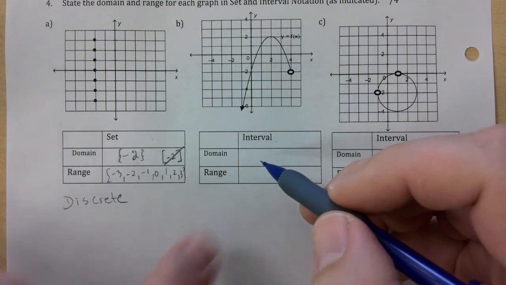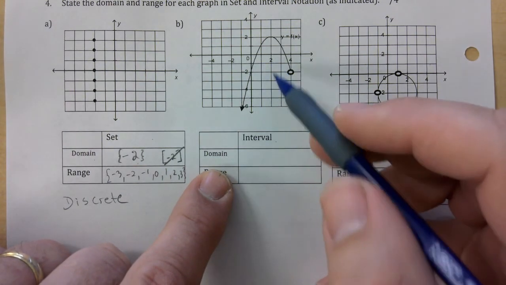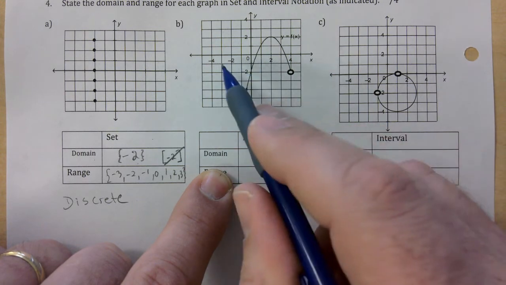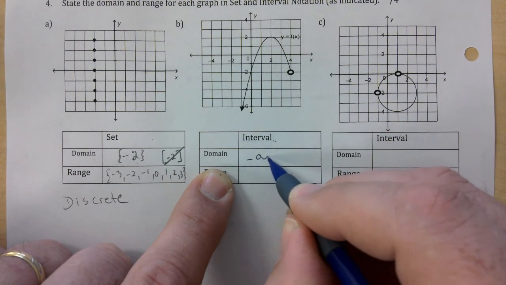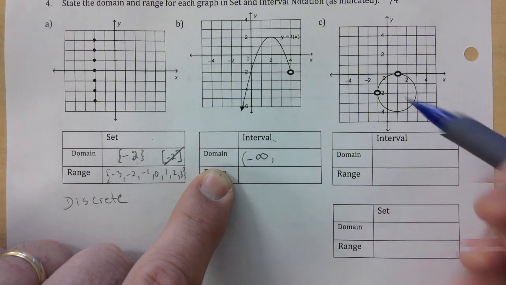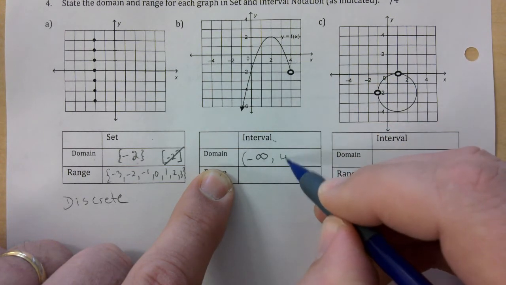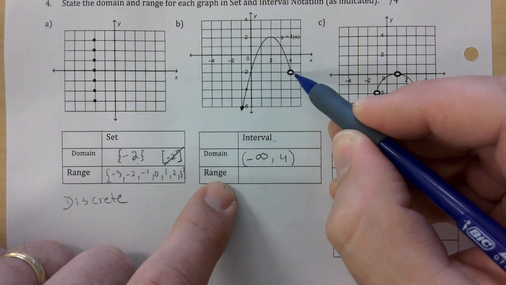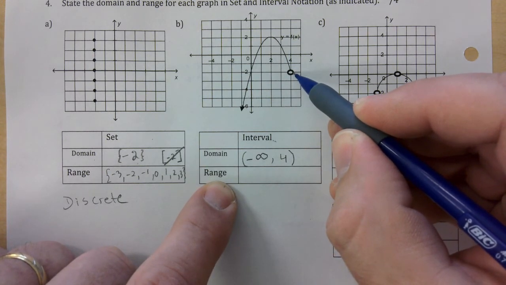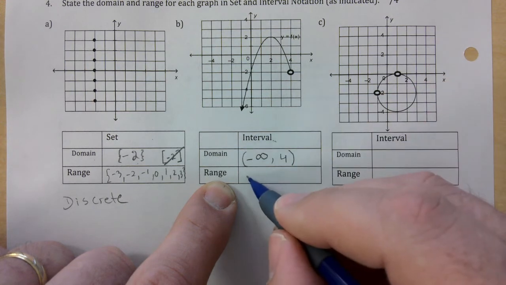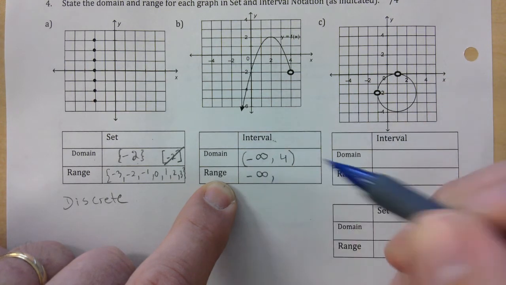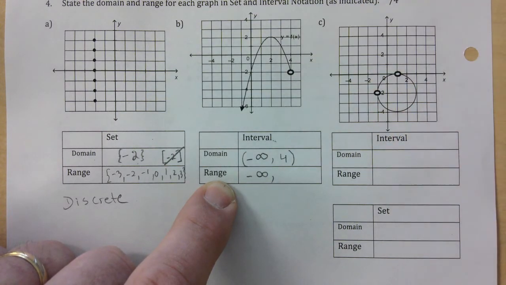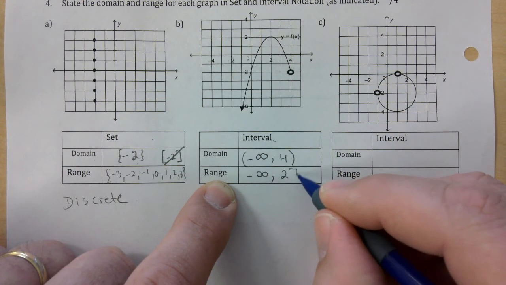So here, for the domain in interval notation, for the x, you are at negative infinity, not included, all the way to positive 4, also not included because it's an open dot. The range here would also be negative infinity, because you're coming from negative infinity all the way to the highest point, which is 2, and that is included.